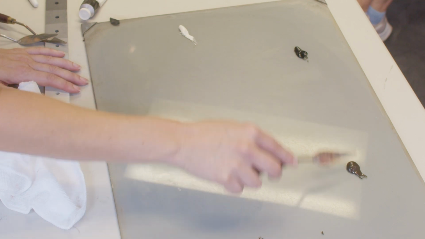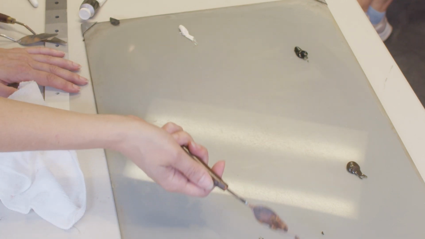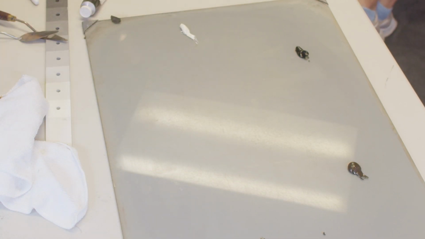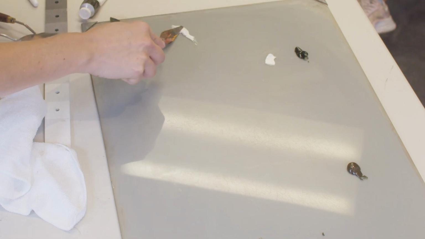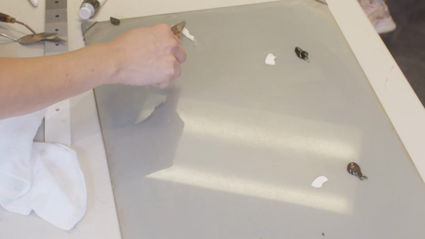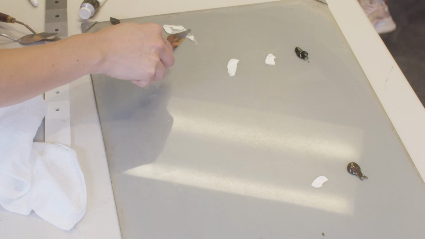Okay, so again, our raw umber and black kind of look similar out of the tube. So what I like to do is take a little bit of white and then a lot more white.